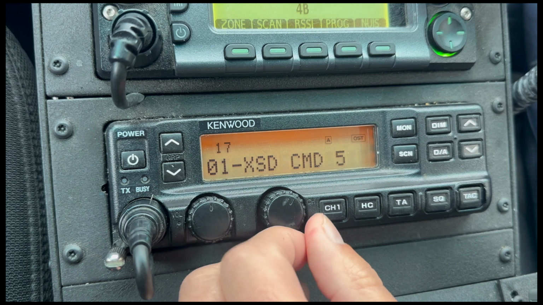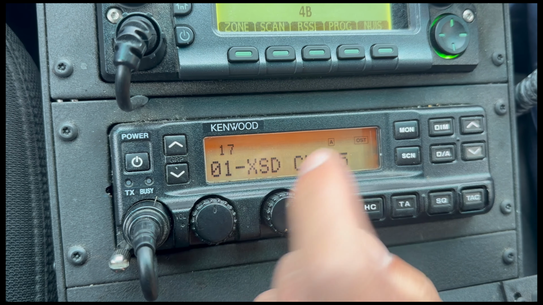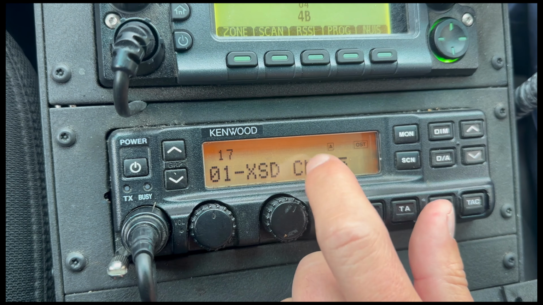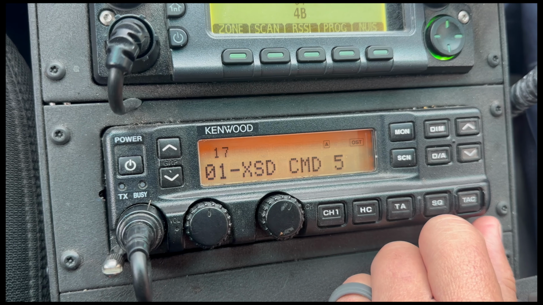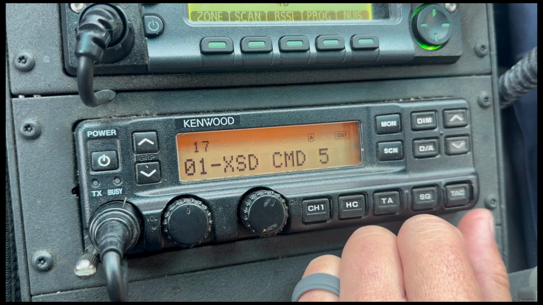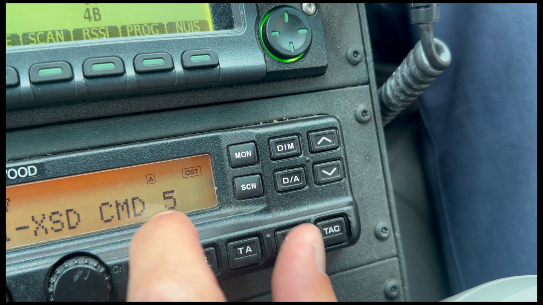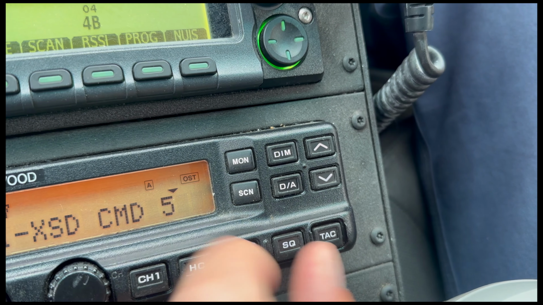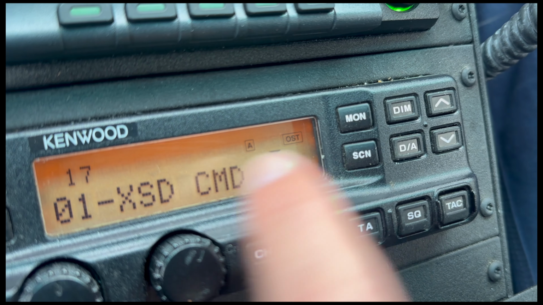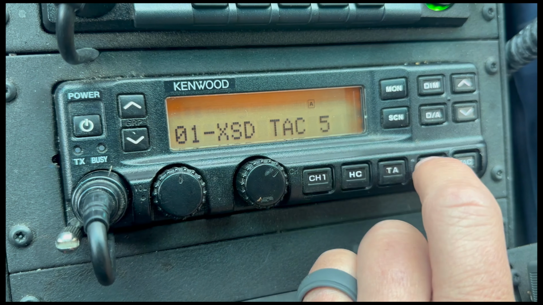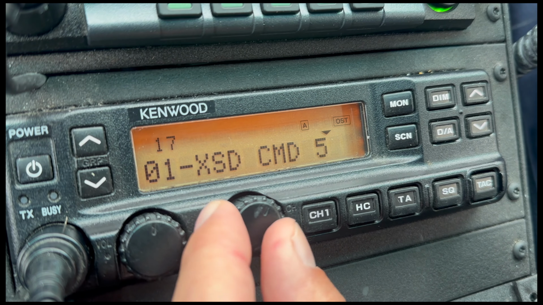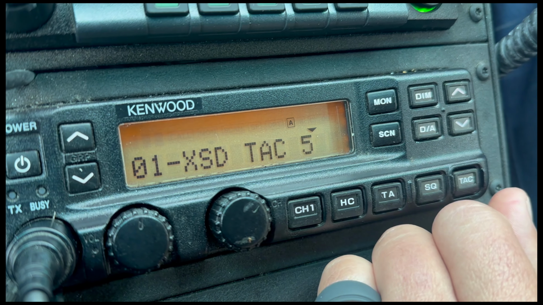let's say I'm on XSD Command 5 and I want to go over to a chat channel, but I still want to hear what's on XSD Command 5. To do that, I need to make sure my channels are scanning. So what I'll do is I'll press on XSD Command 5 the DA button, and as you can see, I have a little arrow that popped up. That's telling me that this is in my scan group. Now I'll go over to TAC 5 and I'll do the same thing. So now I have XSD Command 5 and TAC 5 both in my scan list.